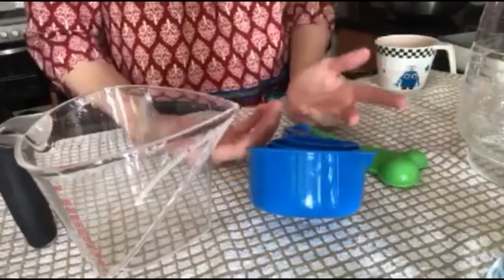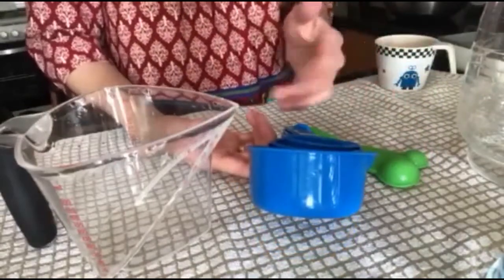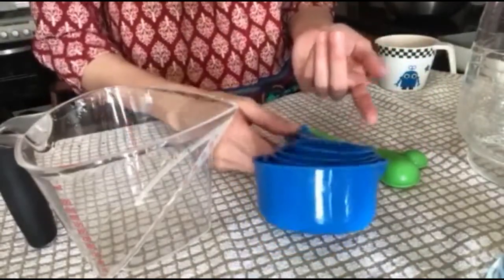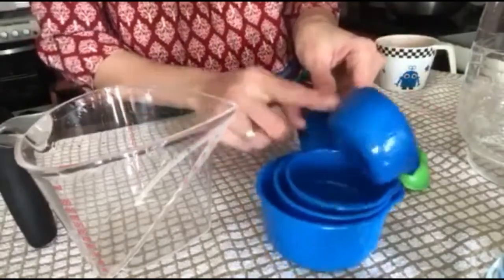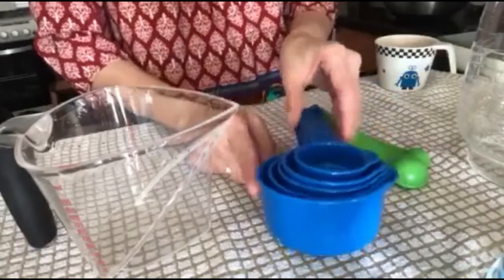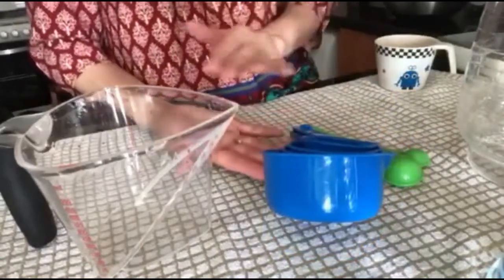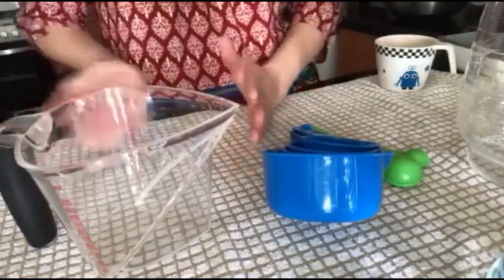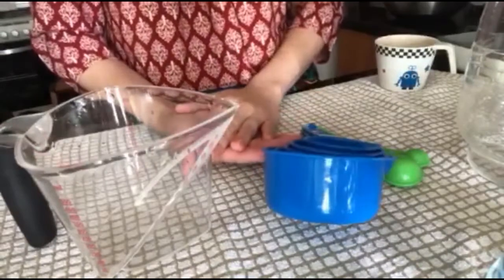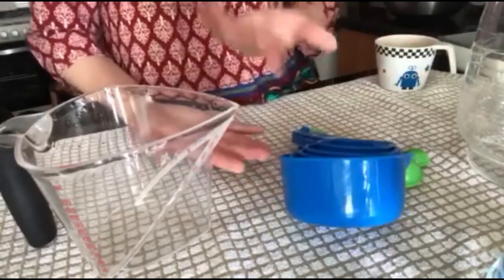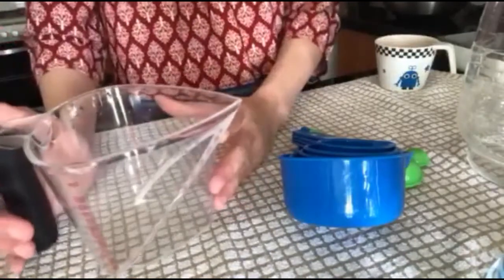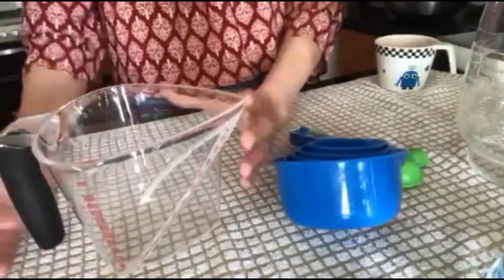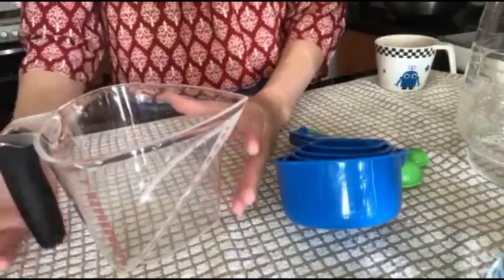Then if you need a little bigger amount of solid and liquid, for example just 1 cup or maybe half a cup, you can use the measuring cups. But if you need a bigger amount of liquid, let's say 500 milliliters or maybe 1 liter, you can use a measuring glass that can hold a big amount of liquid.